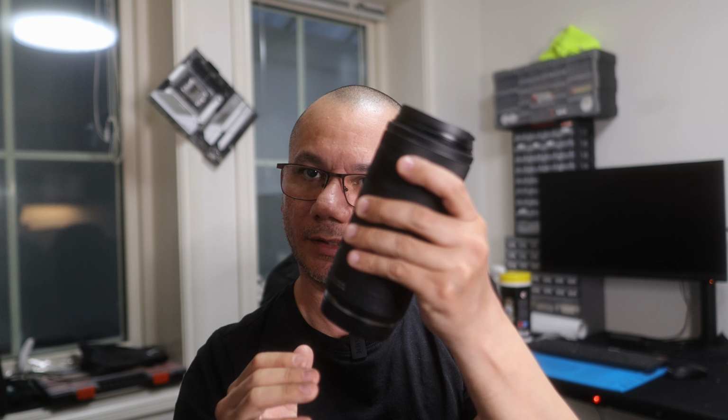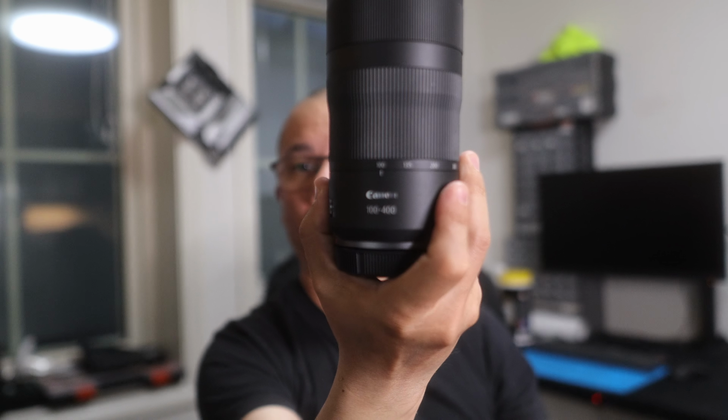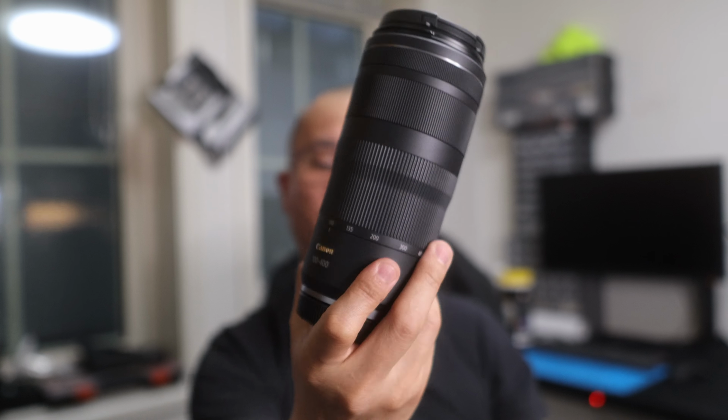So it just affects your depth of field, but it does not affect the amount of light that is hitting your sensor. You're still getting whatever your lens says. If it's an f/4, that's how much light you're getting onto your sensor. So yeah, this is why I adore this little lens here, the 100 to 400 millimeter.